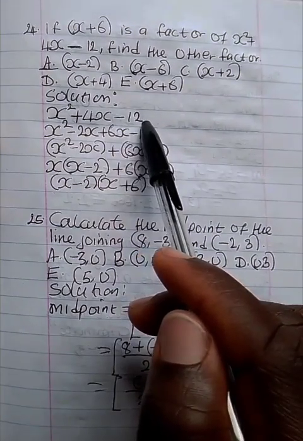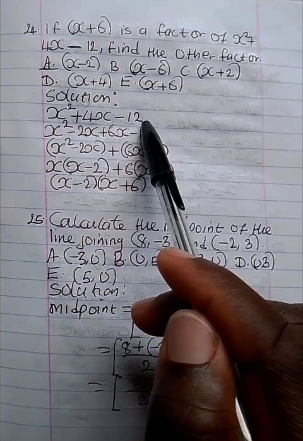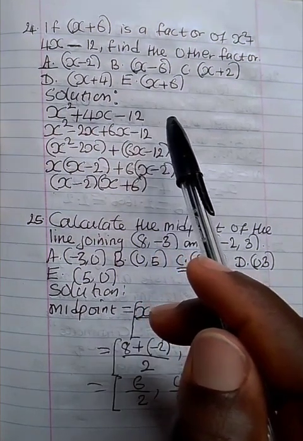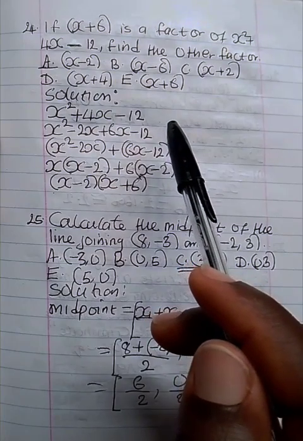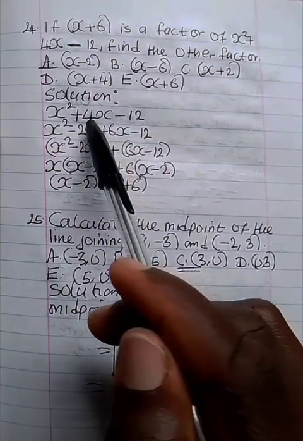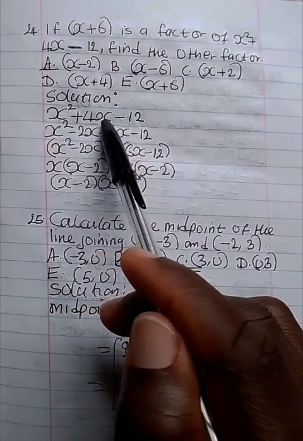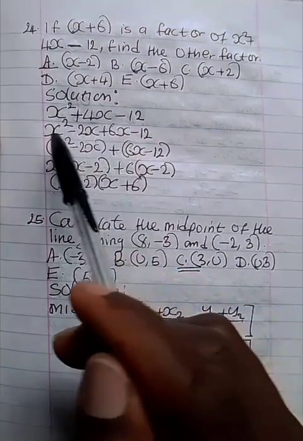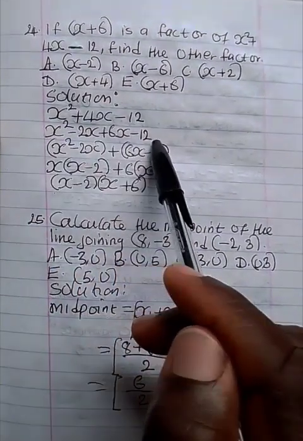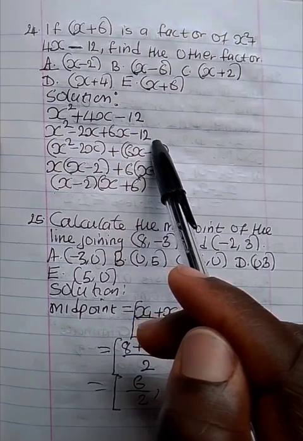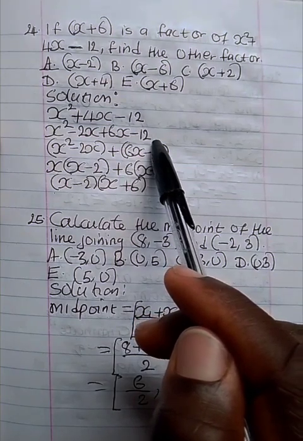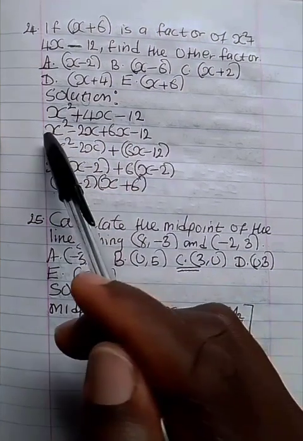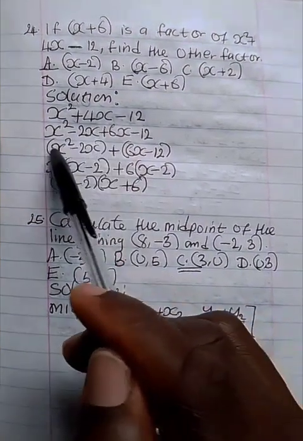Such factors are minus 2 and plus 6, which you express in terms of S and replace the middle term with them. You have this step. You factorize by grouping. The first two terms, first group.